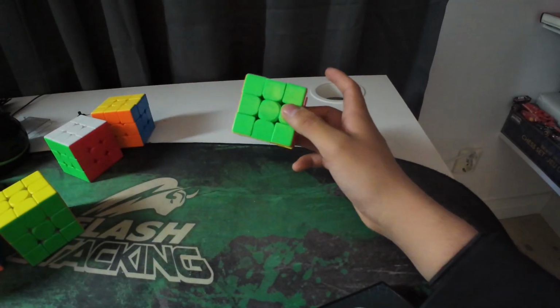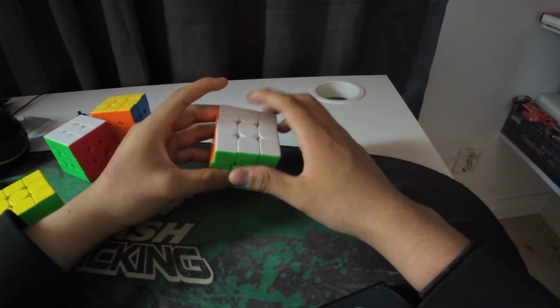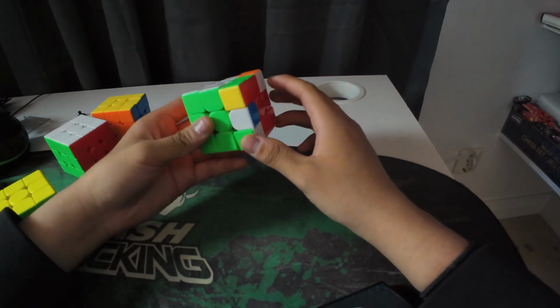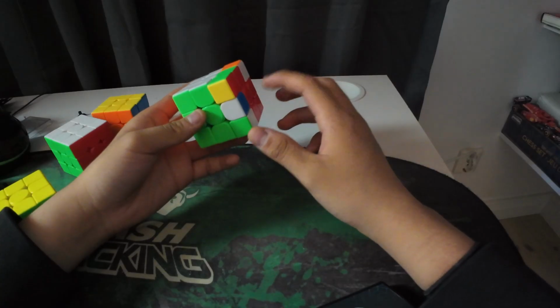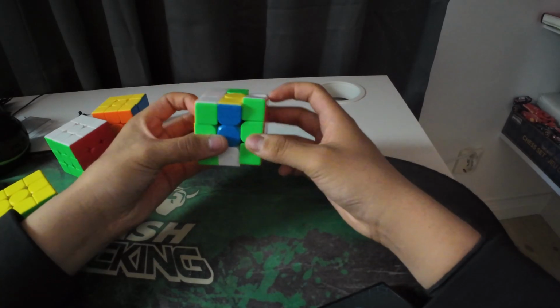Now Q, it's technically a special case, but it's pretty easy. You just gotta flip this to do a flipping algorithm on only that. And the one I do is just sexy, and then do the setup for P, and then undo sexy.